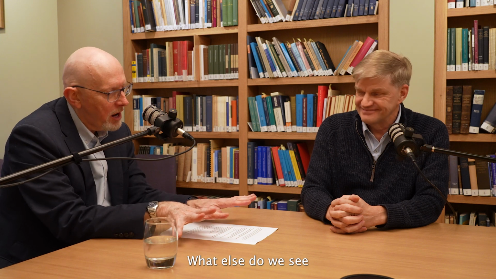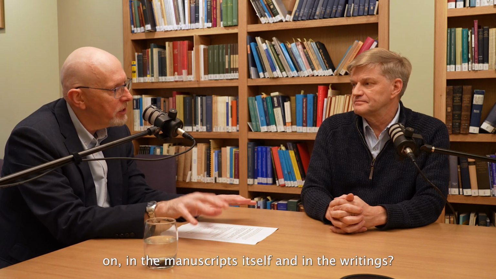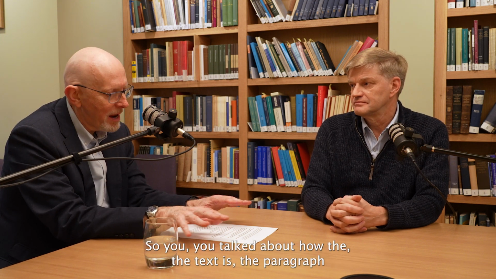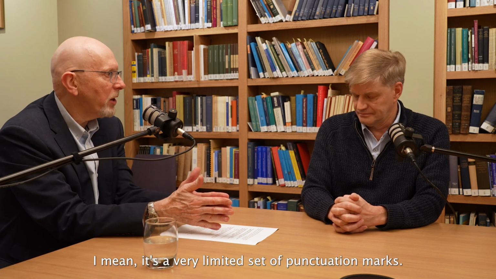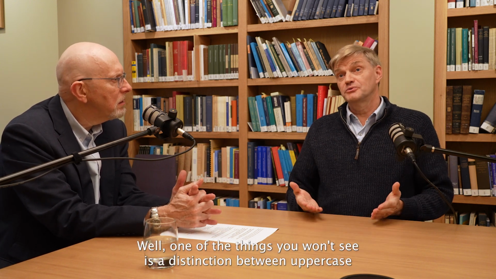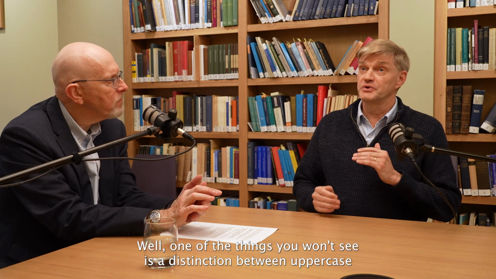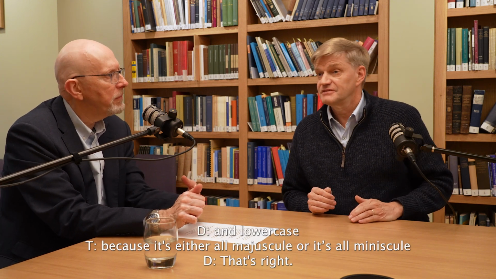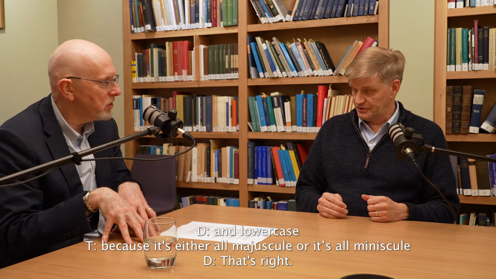What else do we see in the manuscript itself and in the writings? So you talked about the paragraph divisions, punctuation marks. I mean, it's a very limited set of punctuation marks. Are there others beside the dot, maybe? Well, one of the things you won't see is a distinction between uppercase and lowercase, because it's either all majuscule or it's all minuscule. That's right.